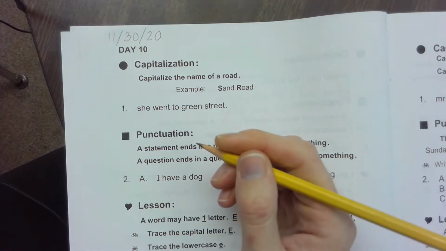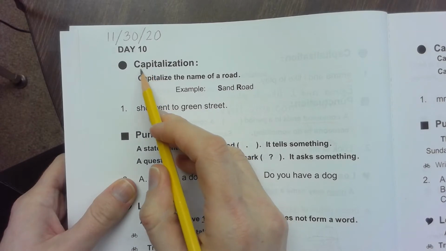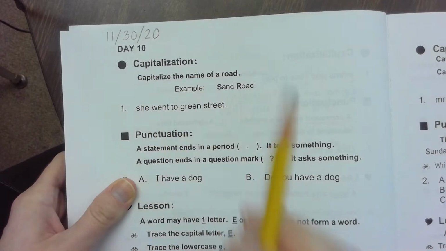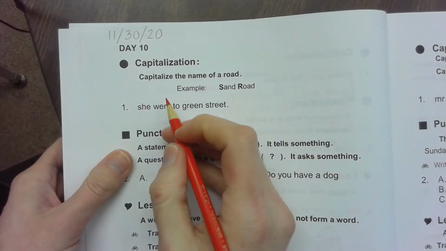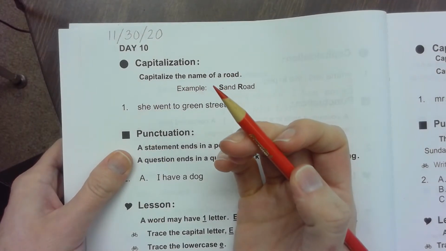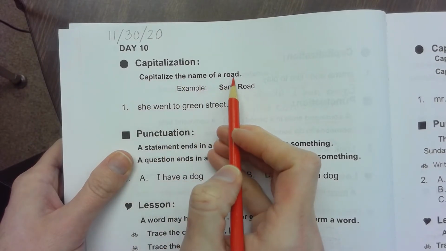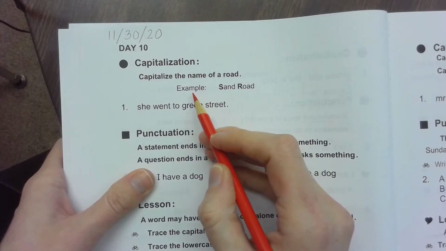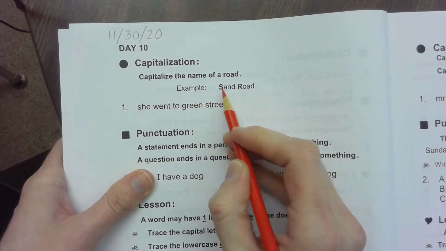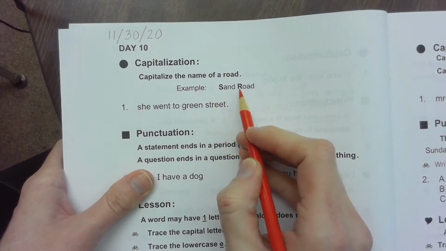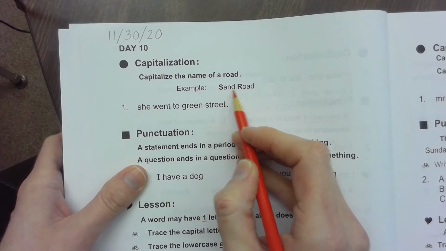Very good. And now we're going to start off with capitalization. So I'm going to switch to my red pencil. If you have your red pencil, you can switch to your red because we do all our markings with red. Capitalize the name of a road. So remember, any name of a road, the word that comes before the word road will have an uppercase, and the word that says road. So this is our example, Sand Road.